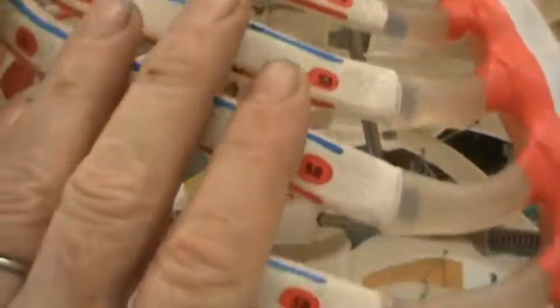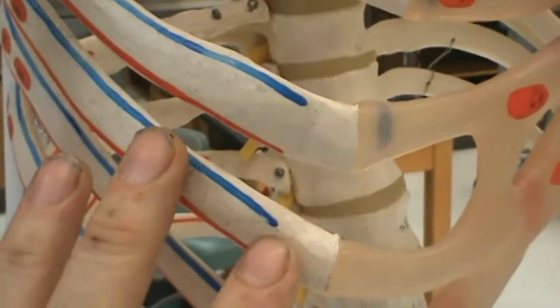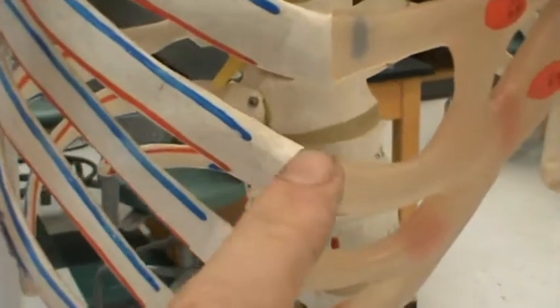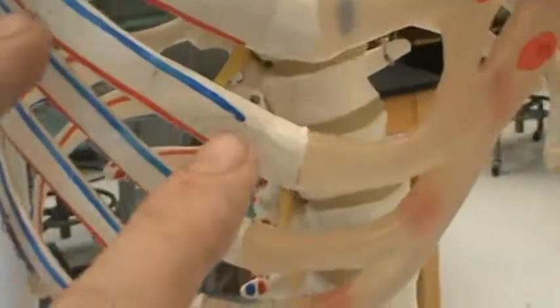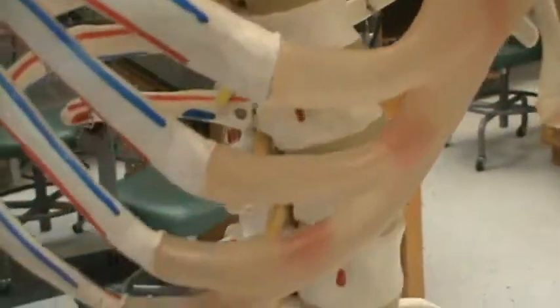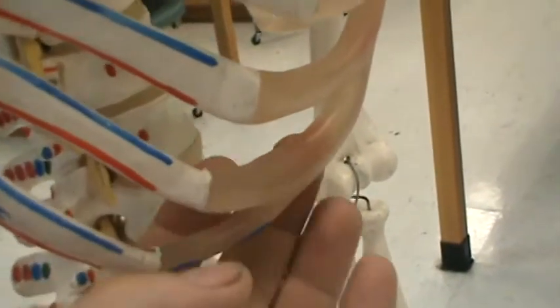Take a look at these right here. What are these things called? Those would be the true ribs. And then once you get down a certain distance down here, you can see how we come across with the costal cartilage, and then we reach a point down here where we have these ribs right here.